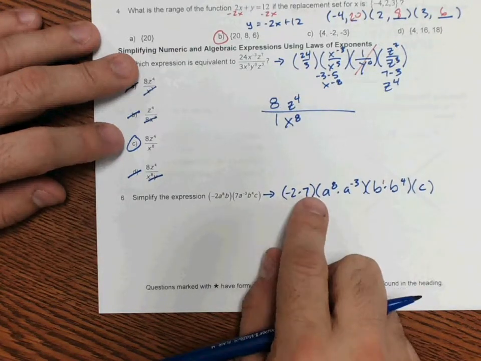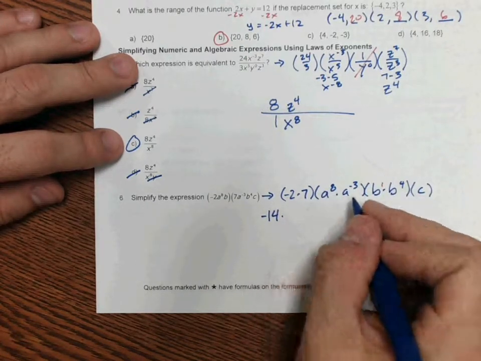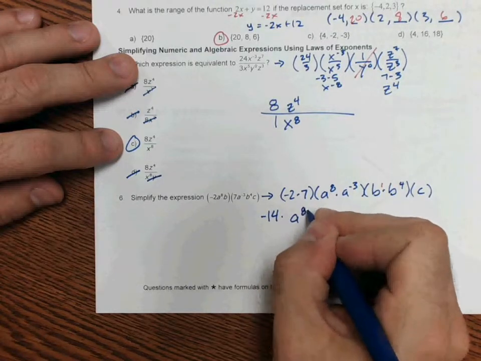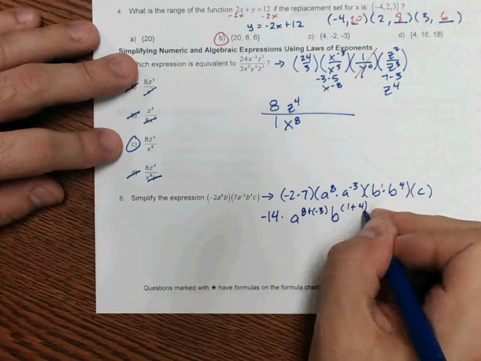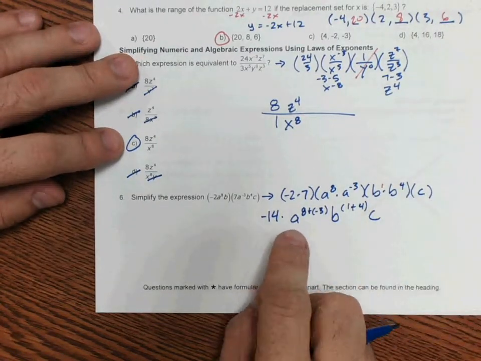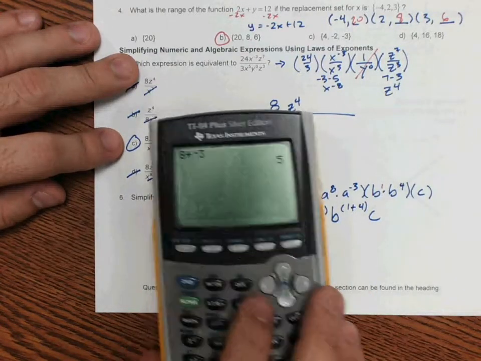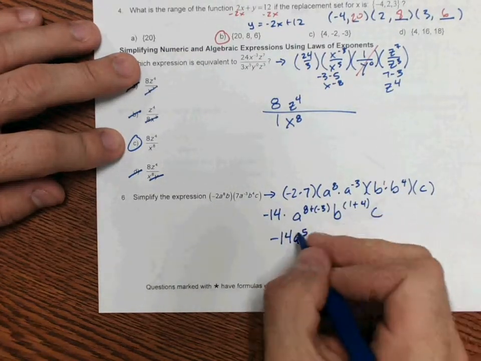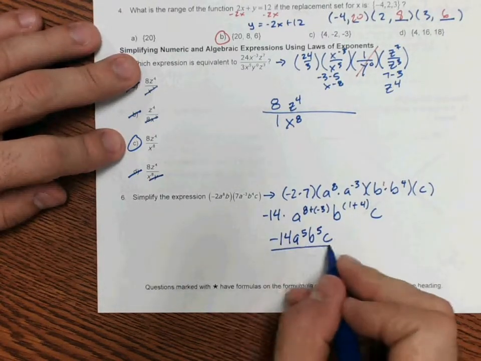Now, negative 2 times 7 is negative 14. No big surprise there. When we add powers of the same base, we're going to add those things, so it becomes a to the power of 8 plus negative 3, b to the power of 1 plus 4, and then just regular old c. So I'm going to plug these things in. 8 plus negative 3 is 5. So it becomes negative 14, a to the power of 5, 1 plus 4 is b to the power of 5, and then c at the end. This is my final answer. Let's go on to the next page.